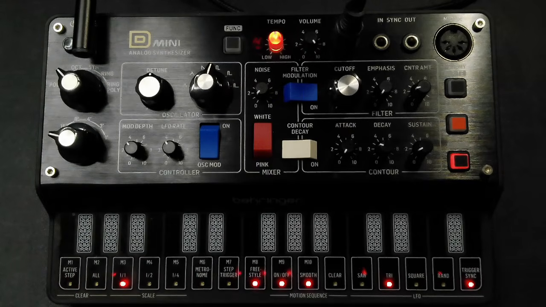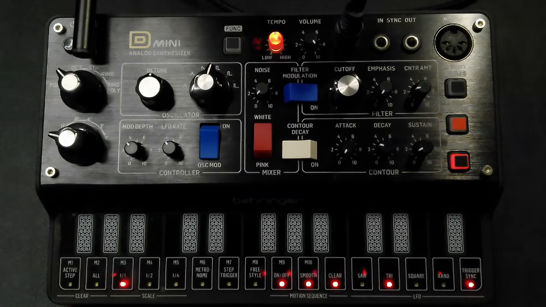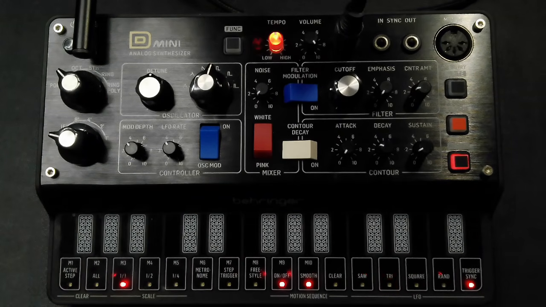Hi, in this video we're focusing on bass sounds using the Behringer D-mini. I've got a simple 4 on the floor pattern to give some context, and for these examples I'm using memory number 6 that came preloaded in the D-mini.